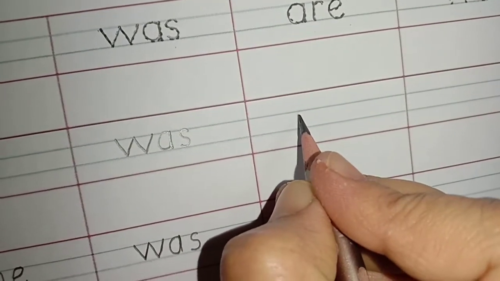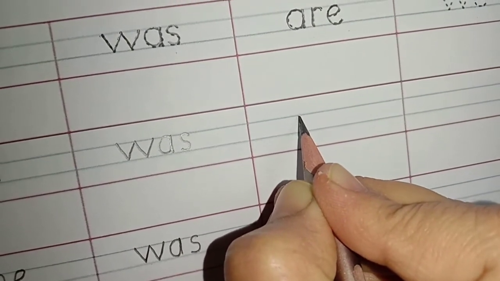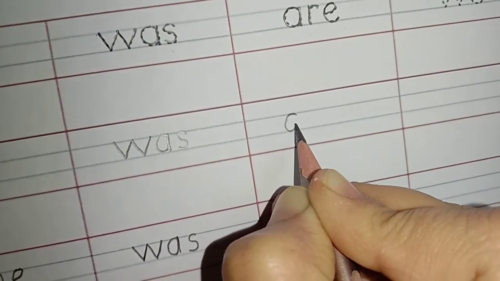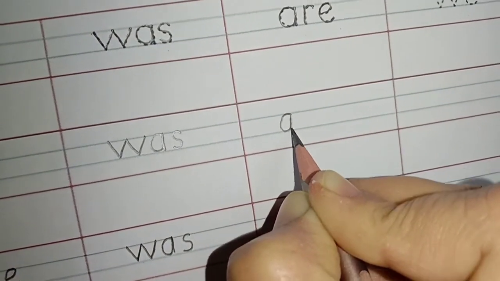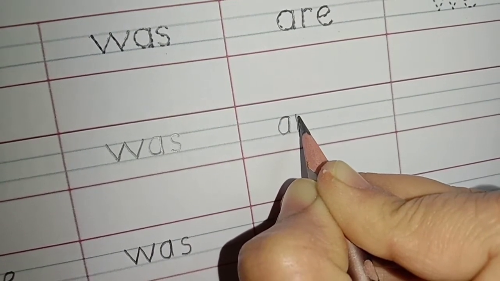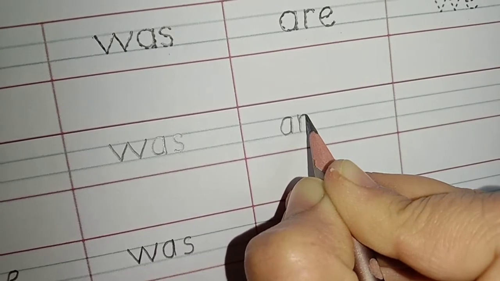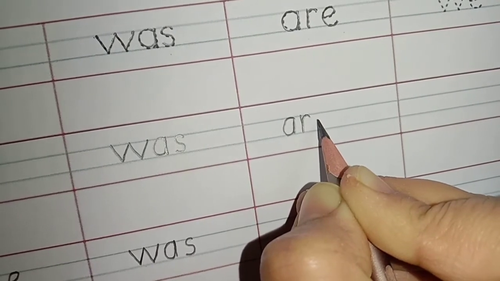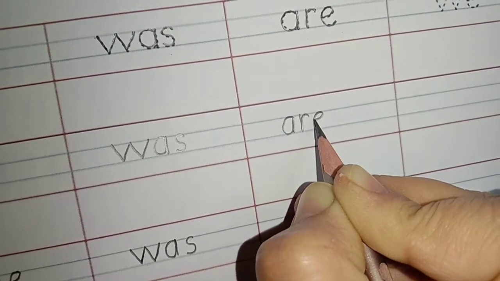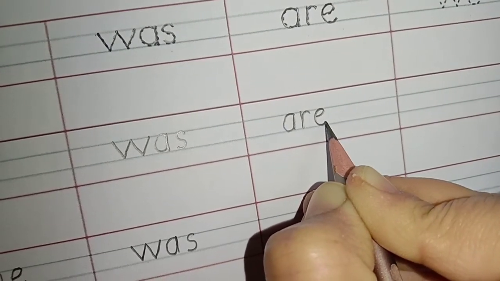Now again we will write. For alphabet A, make a C curve, go up, come down, standing. For alphabet R, make a standing line, go up and make a small curve on first blue line. For E, make a small curve, touch the first blue line, then make a C curve, touch the second blue line.